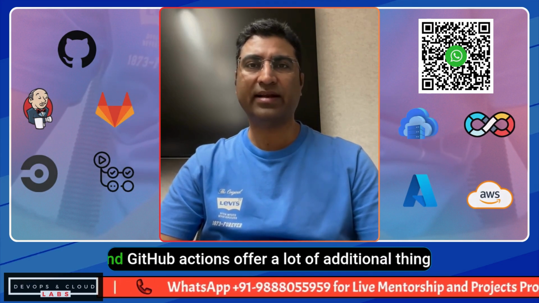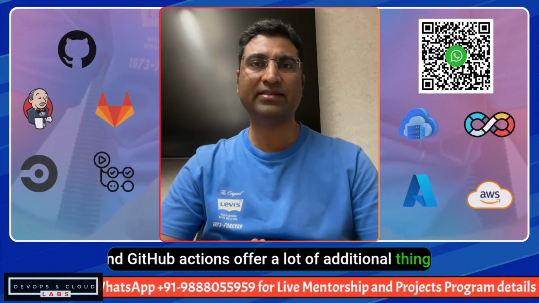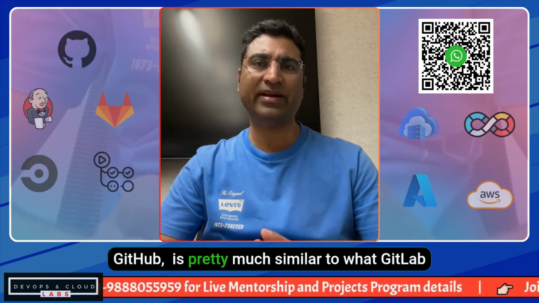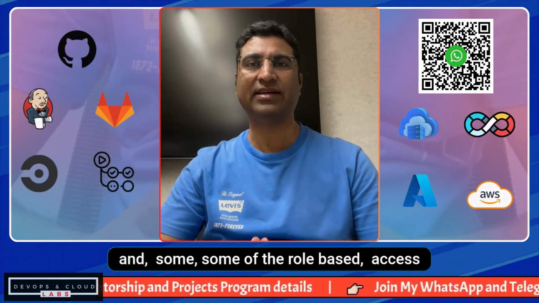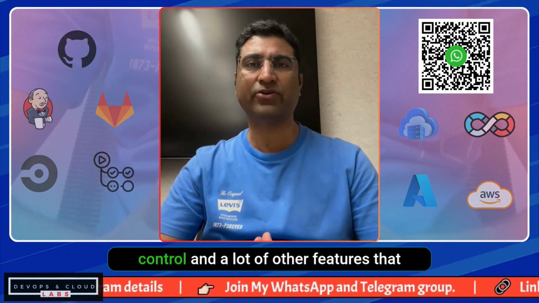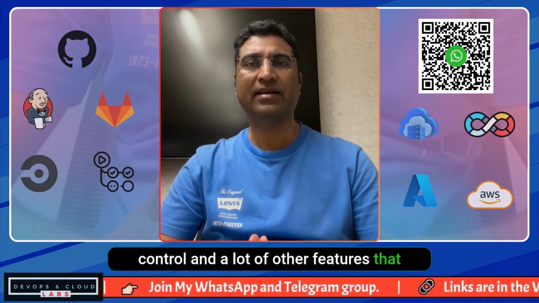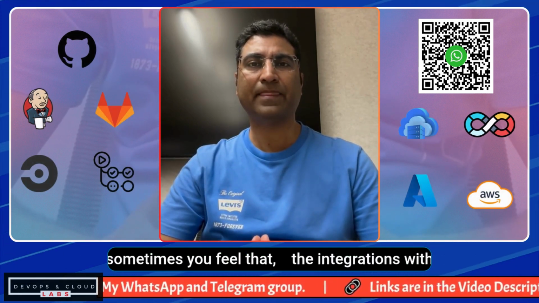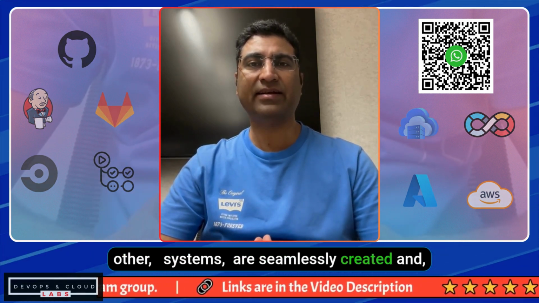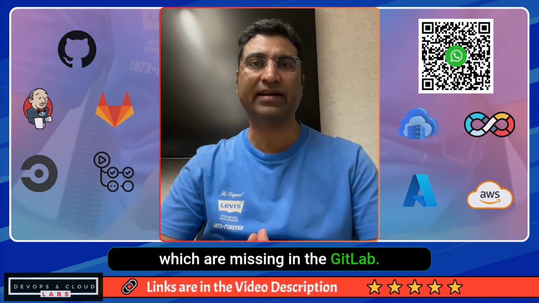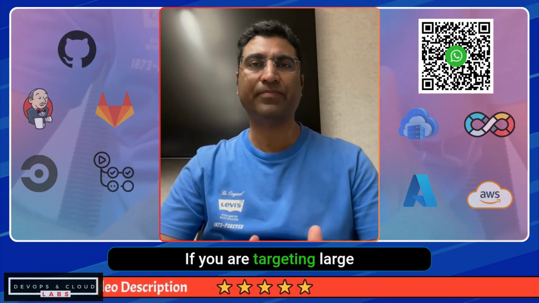GitHub is pretty much similar to GitLab, but it has additional features like Actions and some of the role-based access control and a lot of other features, where you sometimes feel that the integrations with other systems are seamlessly created, which are missing in GitLab. So if you're targeting startups, go with GitLab; if you are targeting large enterprises, then GitHub Actions.